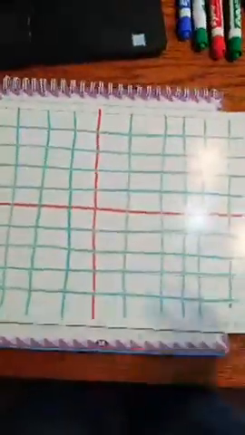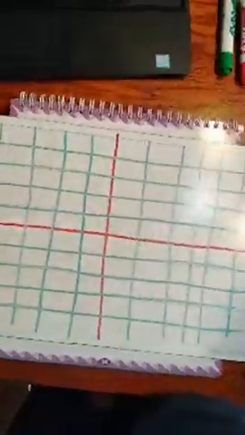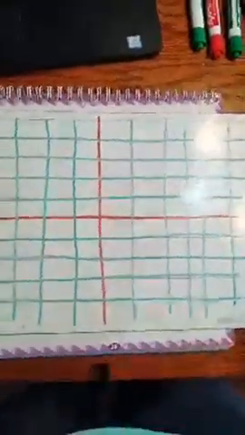Hey, sixth graders, we're going to talk about coordinate planes today, so let's go ahead and get started. Okay, I've drawn a coordinate plane here, and this isn't perfect, but it will help us understand.